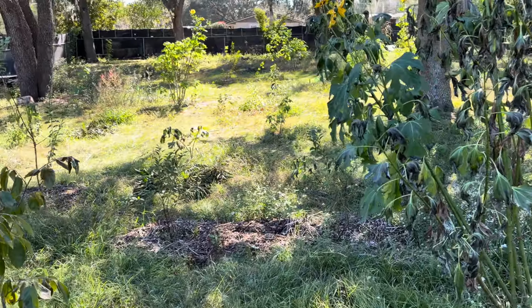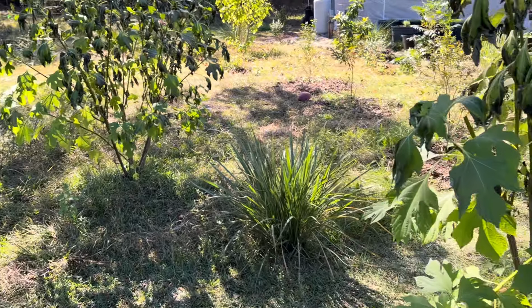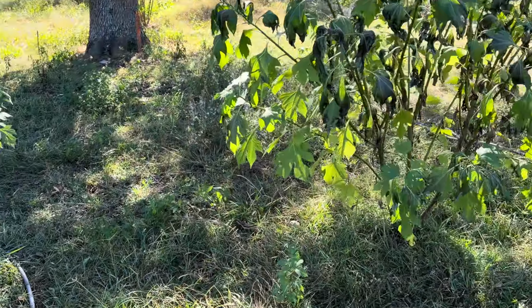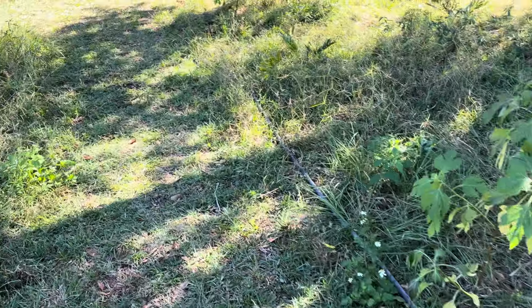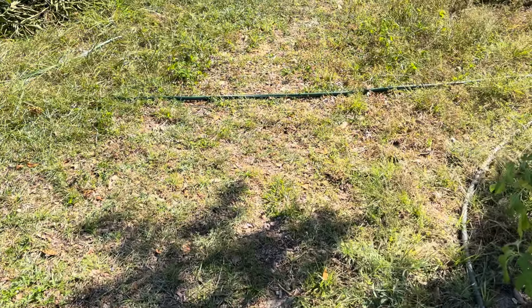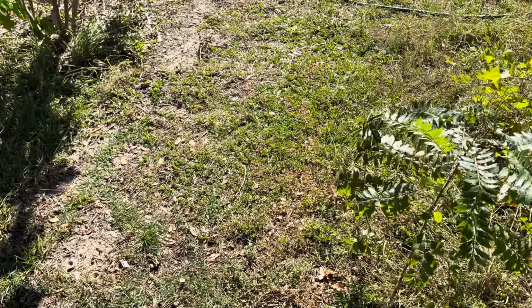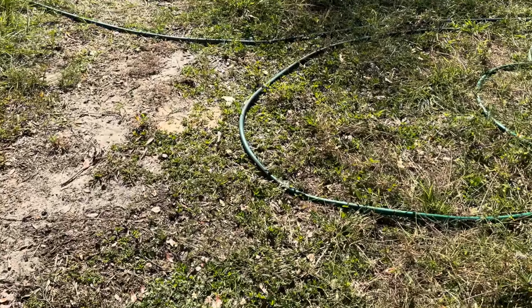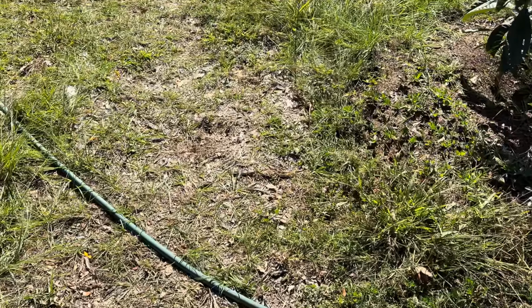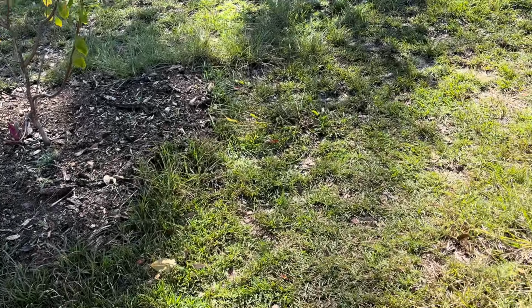So yes, even this back here in my young food forest that I just started earlier this year, when we arrived at this location and bought this property, it was just all lawn that looked just like the front yard I was just showing you. And now we're well along the process of converting it over to a food forest environment.